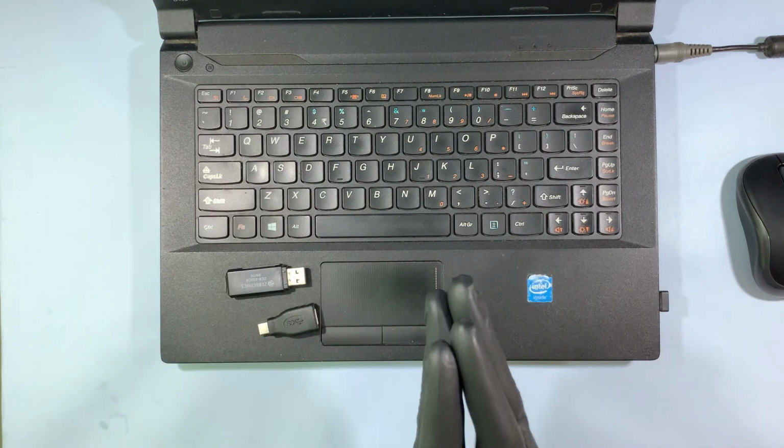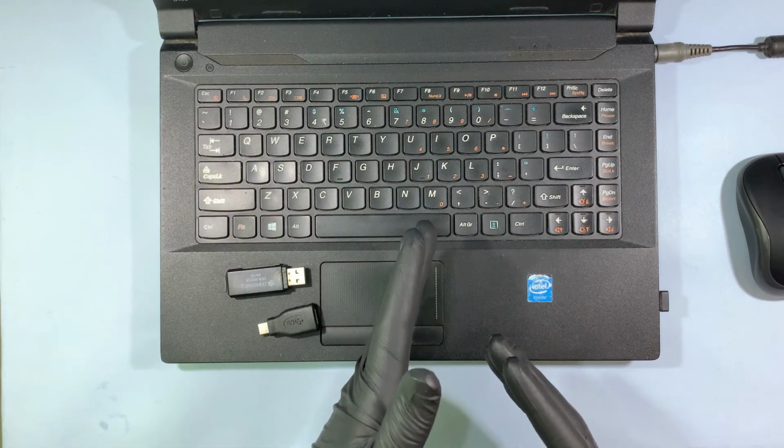That's it. You have successfully transferred the file from mobile to your PC using a card reader.